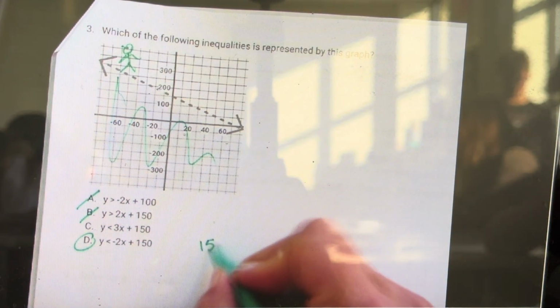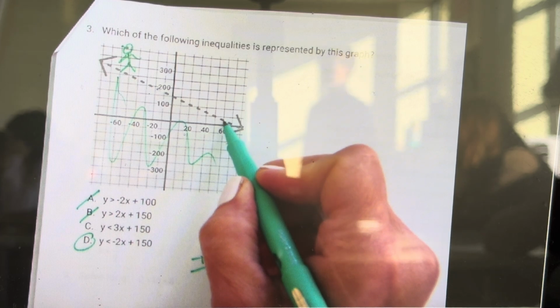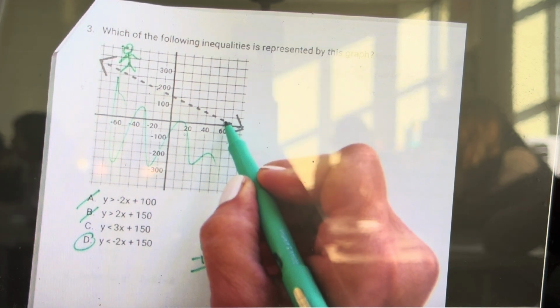So again, if you struggle on those, then you put them in y equals, and as long as you figure out if it's less than or greater than, go to y equals and get coordinates. So when we're at 60, -2 times 60 is -120, so 150 minus 120 equals 30. And would that be a reasonable coordinate for that point? 30? Yeah.